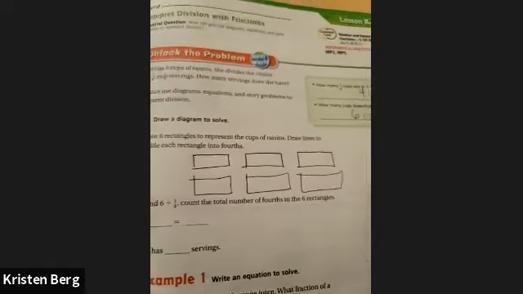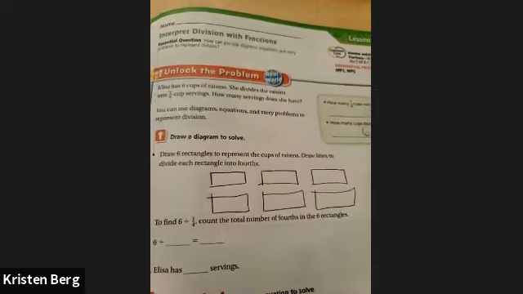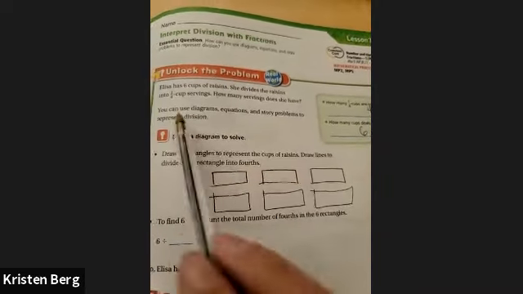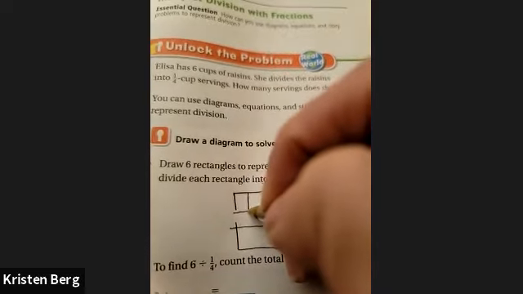Okay, so I made 6 rectangles to represent the cups of raisins. And then it says draw lines to divide each of these rectangles into fourths, because it's going to be putting them into 1/4 cup servings.